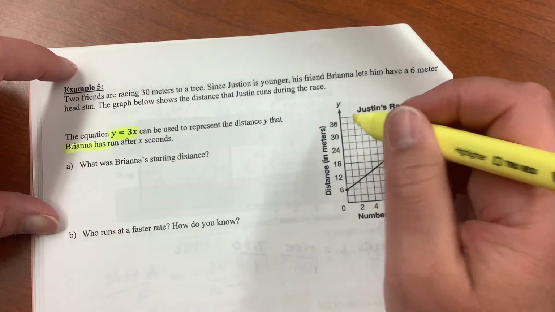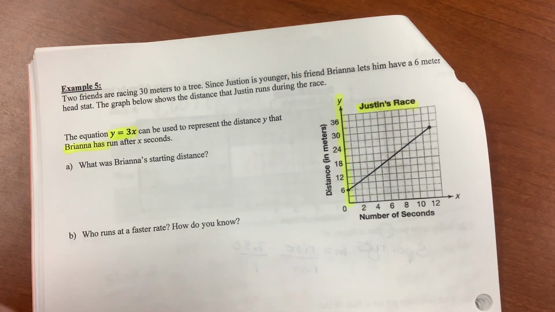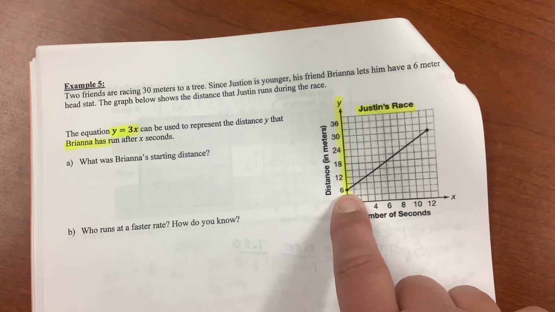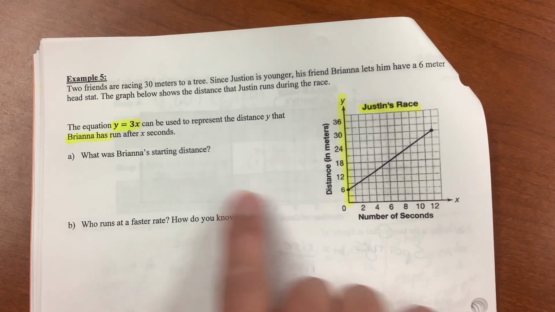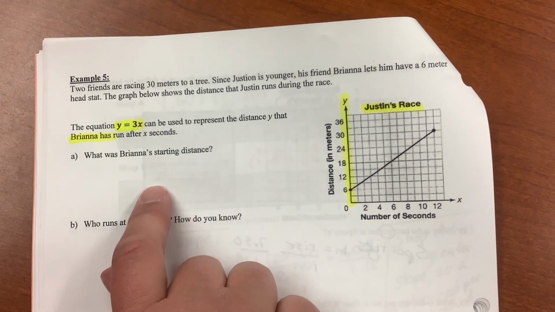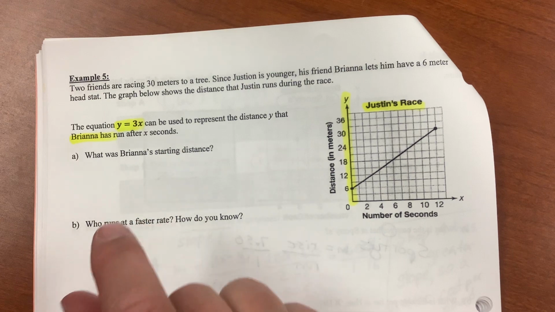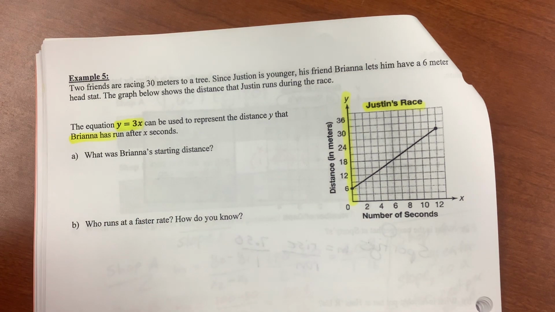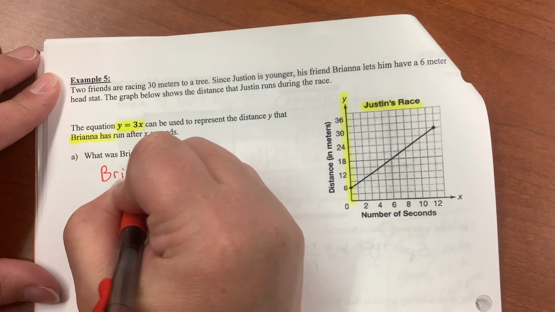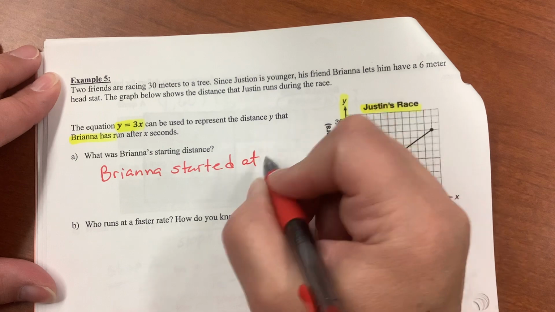And that's Brianna. And here's Justin. So she gave him a 6-meter head start. That's why this graph starts at 6. That's his head start. And she must not have started at 6. She started down here at 0. So what is Brianna's starting distance? Well, it's y equals 3x. There's no addition there, so she must have started at 0. I'm going to put Brianna in red. Brianna started at 0.